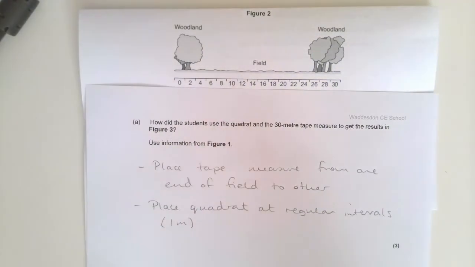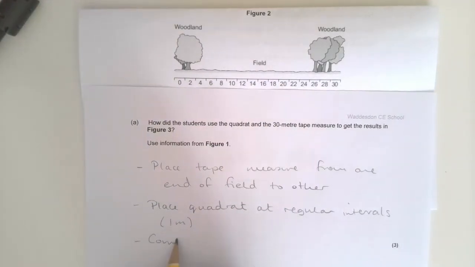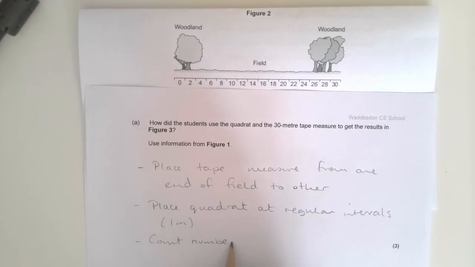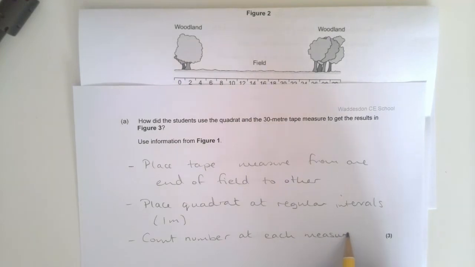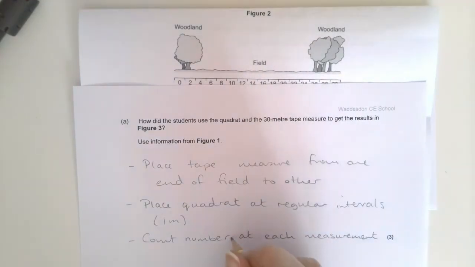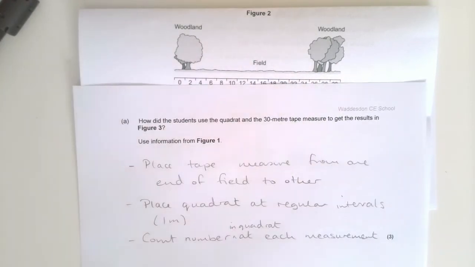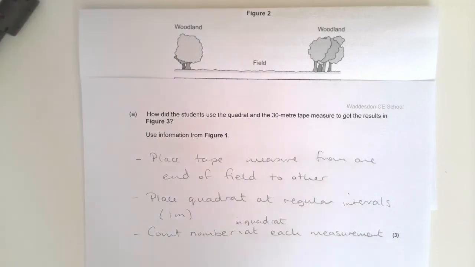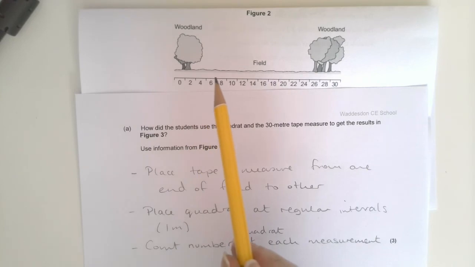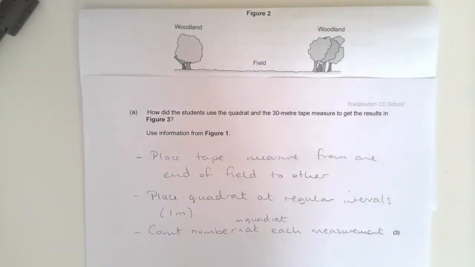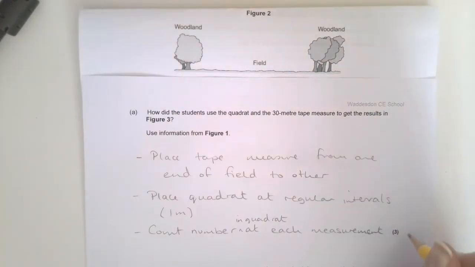And then you would count the number at each measurement, and that's in the quadrat in case that wasn't obvious. So count the number of dandelions in each quadrat each time you stick it down. So 0, 1, 2, etc. all the way along the field. Yes, that would be your 3 marks. Just checking there.